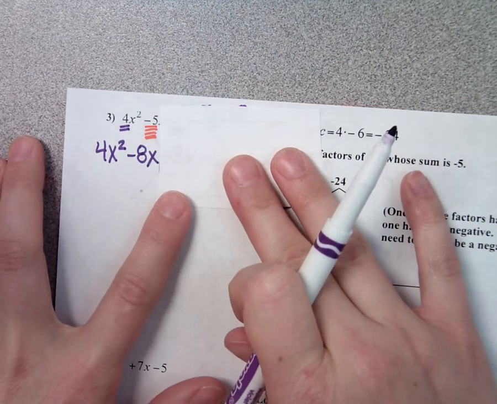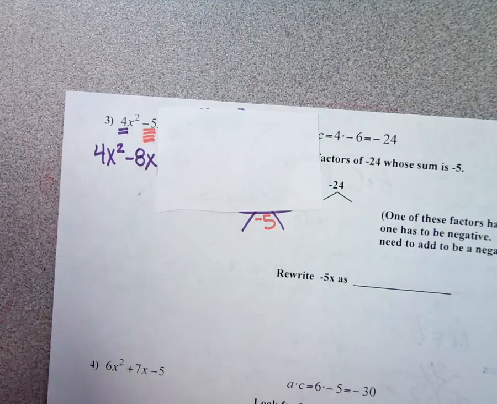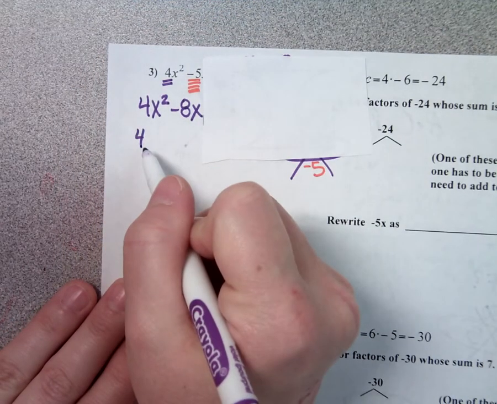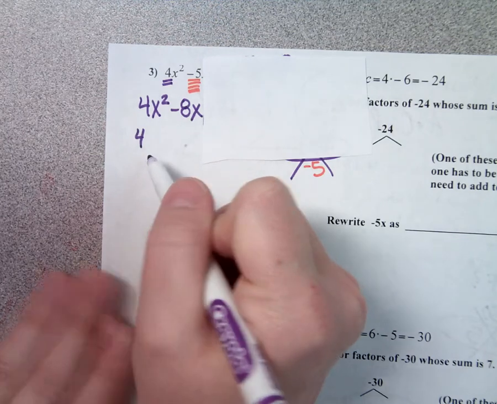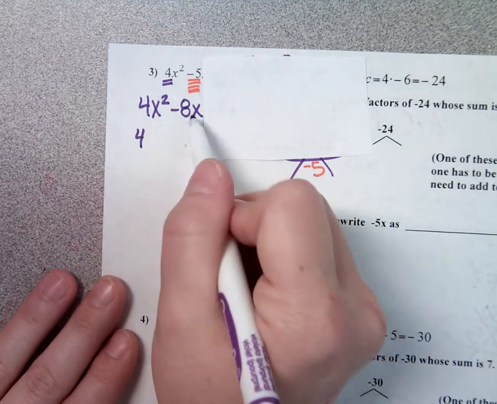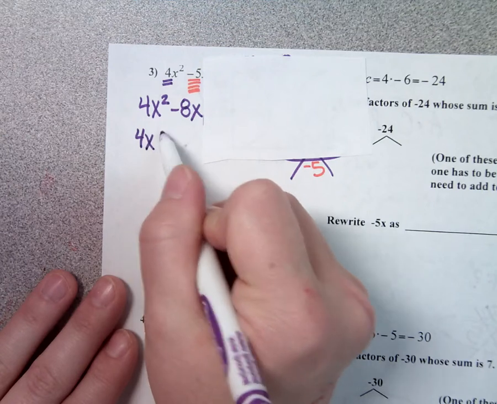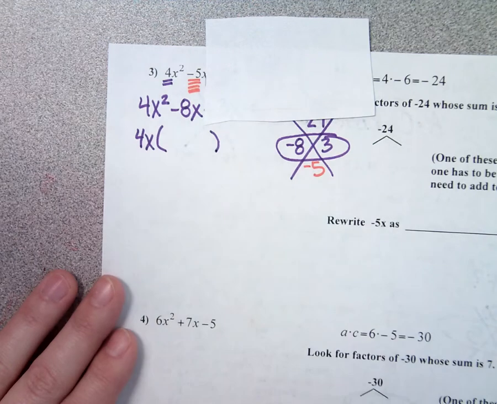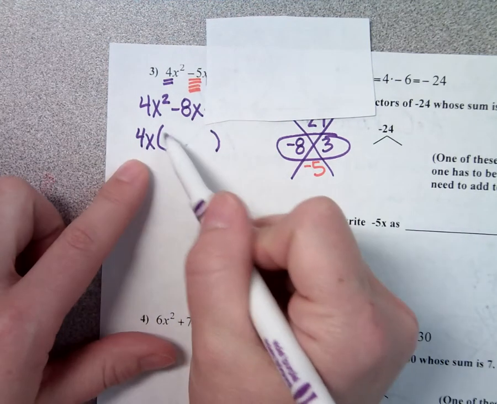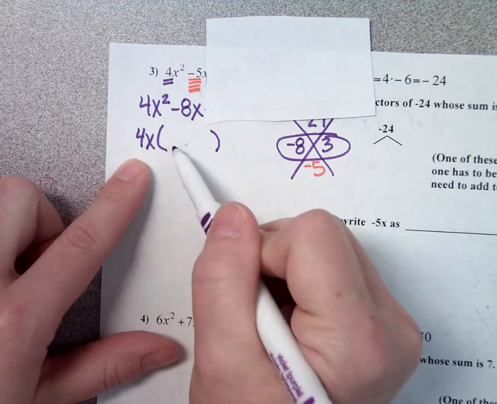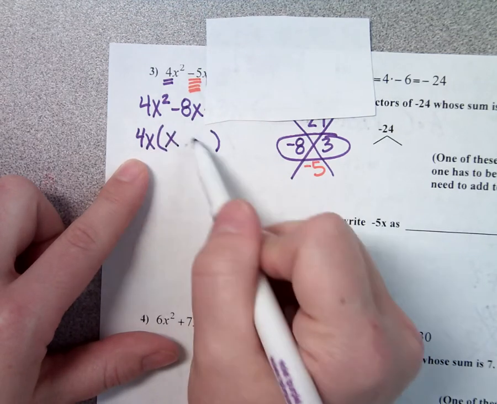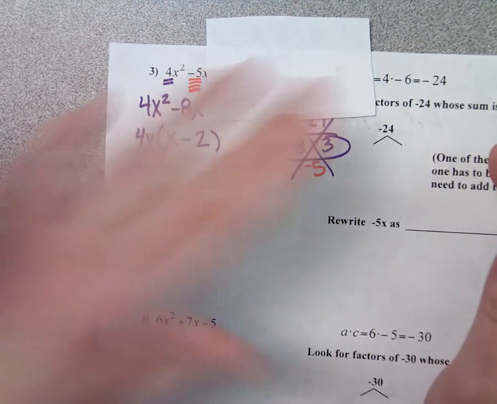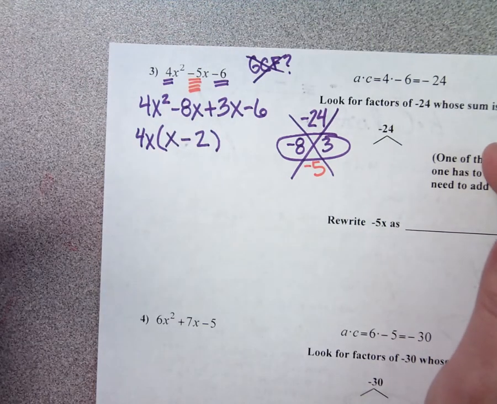So I look at the first 2 things and I ask myself, what's the GCF out of those first 2 pieces? 4. Do they both have x's? Yeah. What's the greatest number of x's they both have? 1. So 4x is the GCF, and then I'm going to slap my parentheses back behind it. And then 4x times what makes 4x squared? X. And 4x times what makes a negative 8x? A negative 2. Okay.